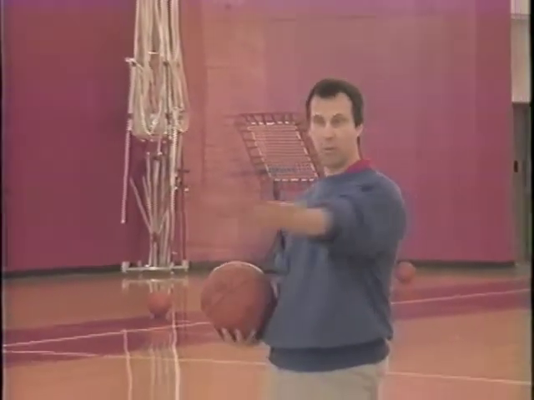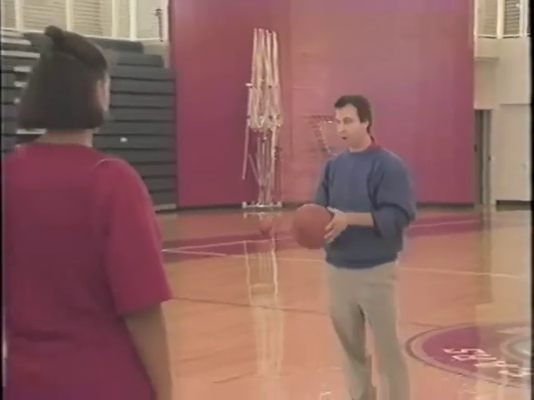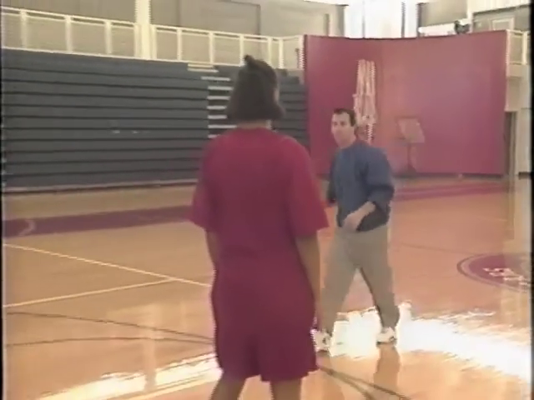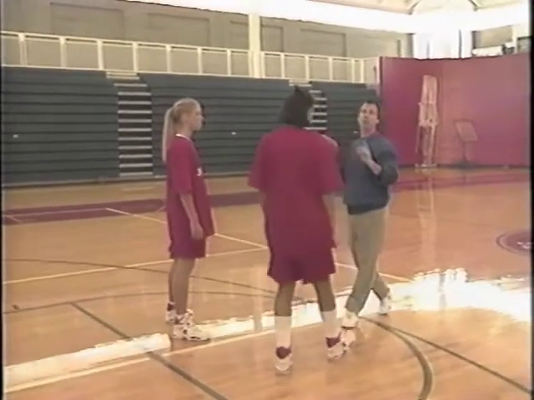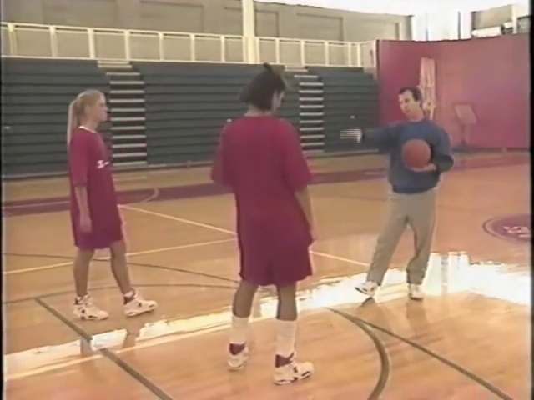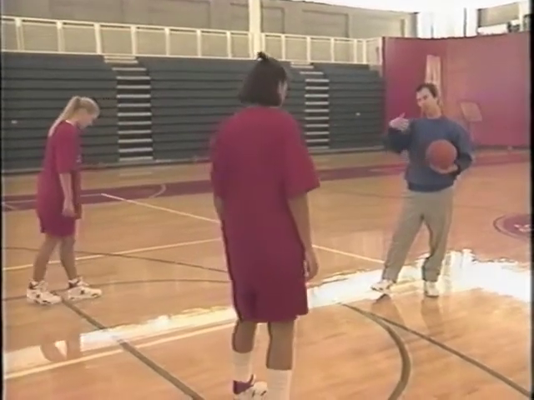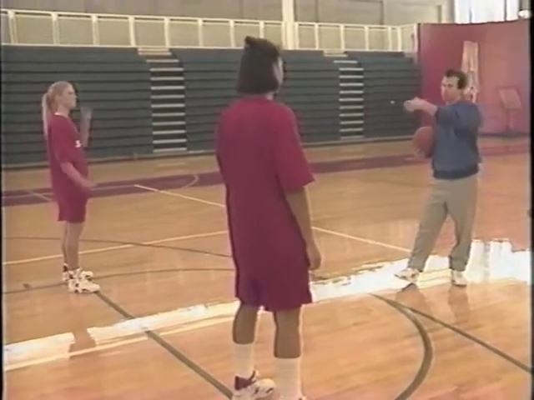If you happen to be playing against a 2-3 zone, it's very simple. The 2 people were already in place. All you have to do is dribble toward them, and they come on you. You've engaged 2. Now let's look at what happens when we have 3 people up here, because you may be playing against a 1-3-1 or a 1-2-2 zone.